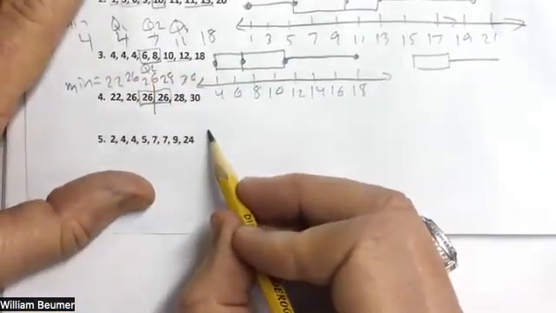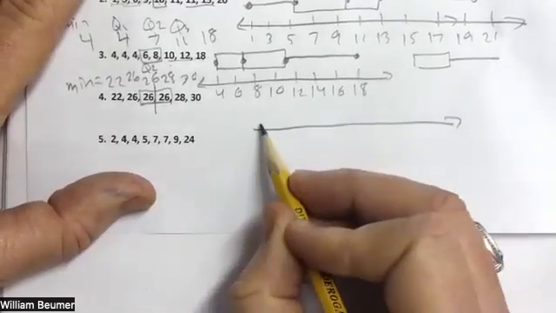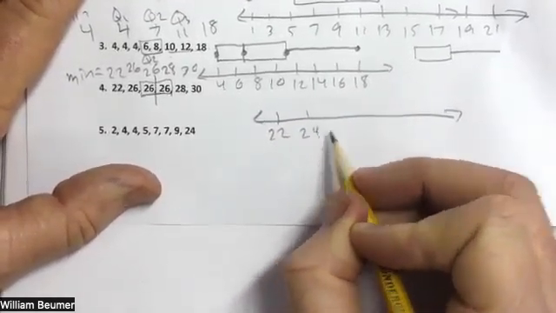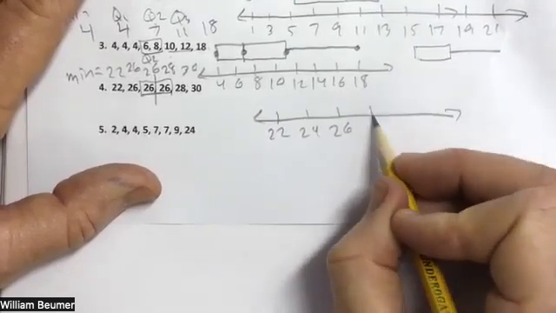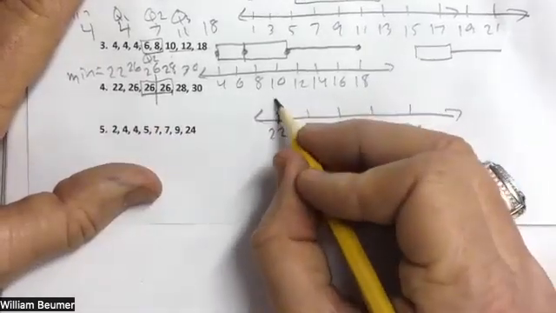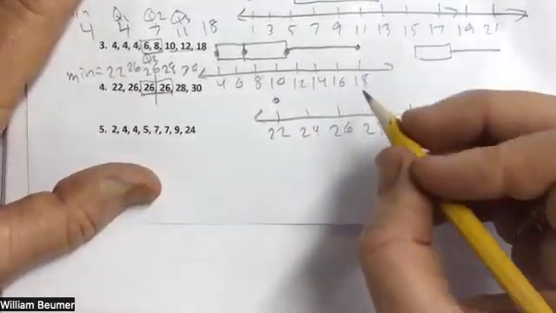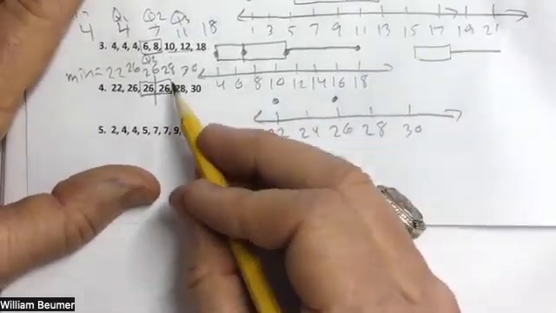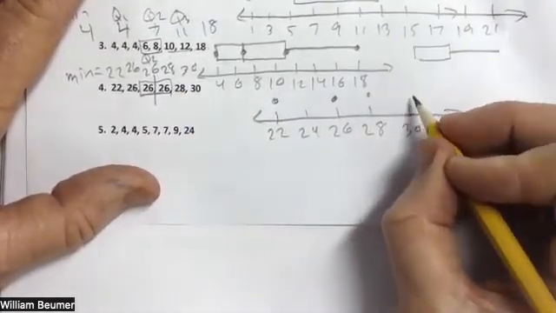So let's see what this looks like. For this one, it's varying from 22 to 30. So I'll go 22, 24, 26, 28, and 30. I'll put a dot for 22, and then 1 for 26, which is both my Q1 and my Q2, a dot for 28, and a dot for 30.